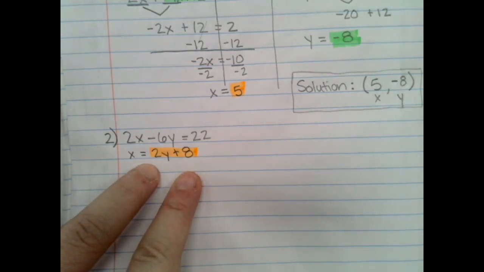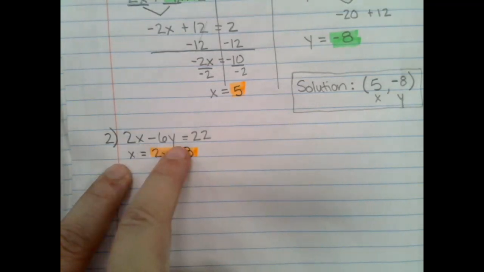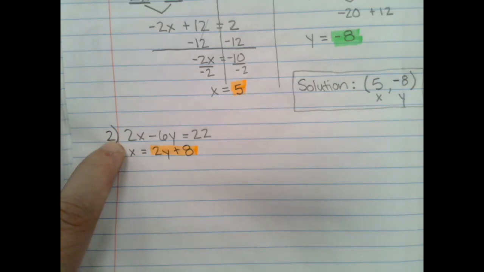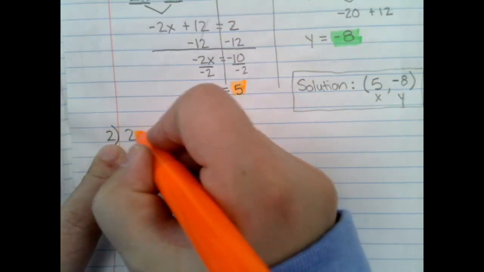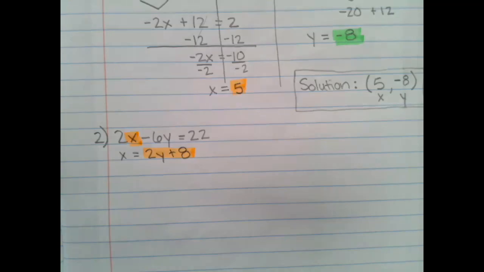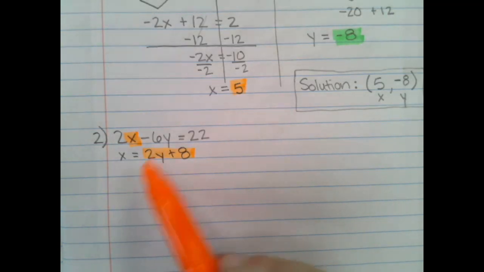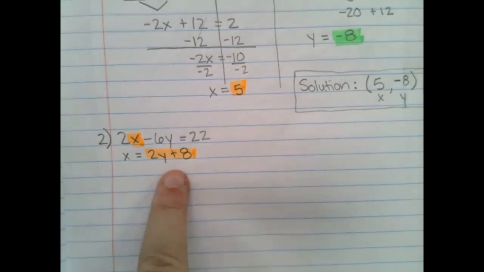And are we going to put that in for the x or for the y in the first equation? Yeah, it's what x equals. If it said y equals, we would put it in for the y. But since it says x equals, we put it in for the x.